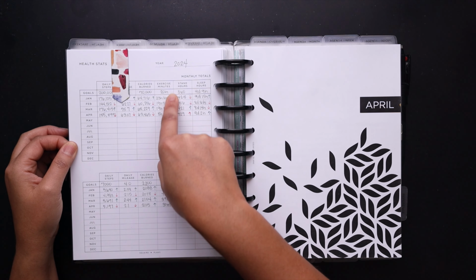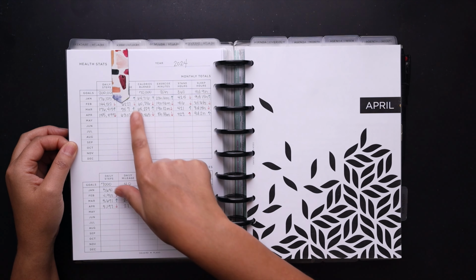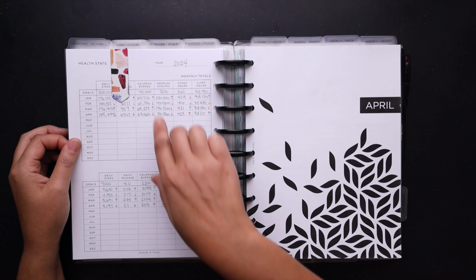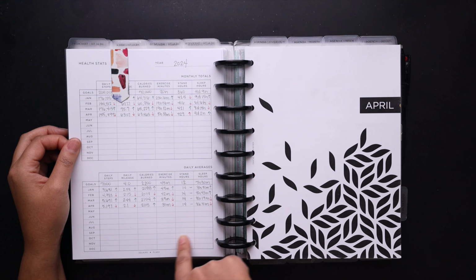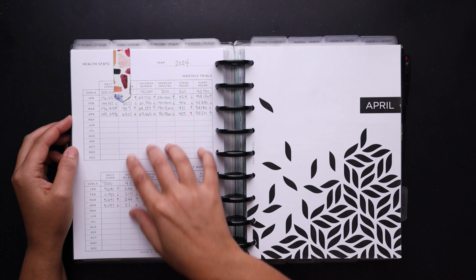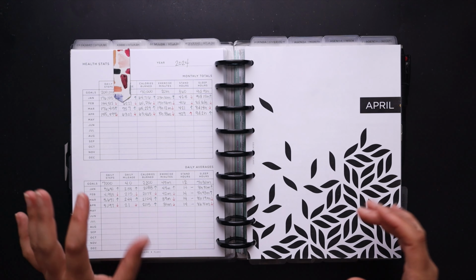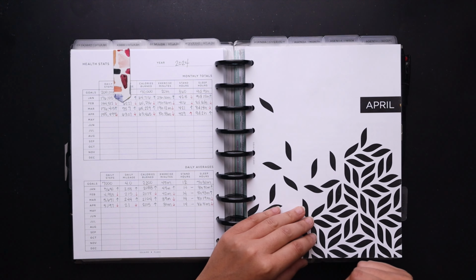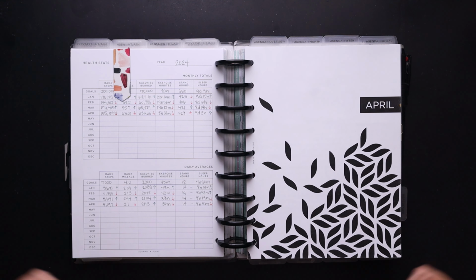So it's a combination of all of the individual stats daily on a monthly view. So I can kind of see how I'm doing each month. And then if I'm going up or down on exercise minutes or stand hours, things like that. And then this is the monthly totals, and down here is the daily averages. So it's just really good information. And I really liked seeing it on the monthly scale and then comparing it to various months just to see how I'm doing. Okay, so now we're on to the agenda planner.